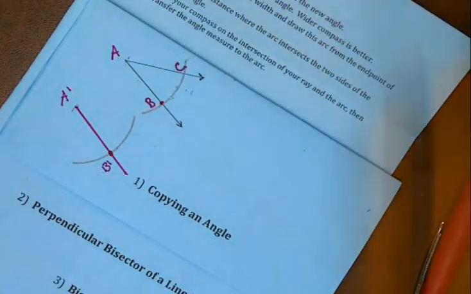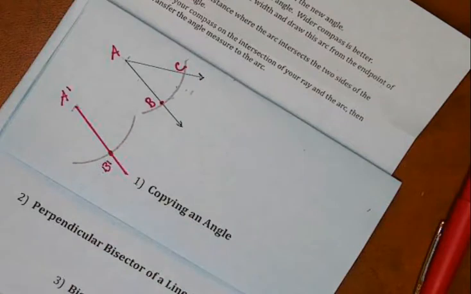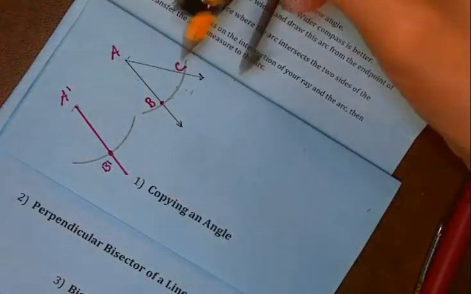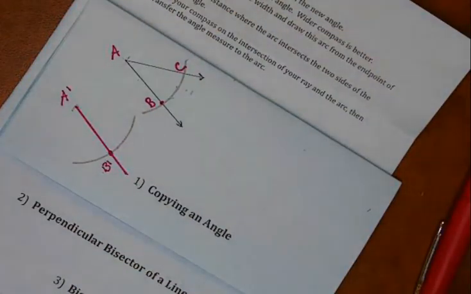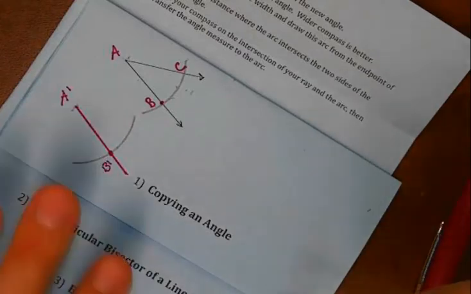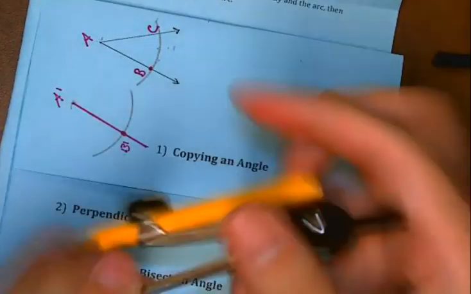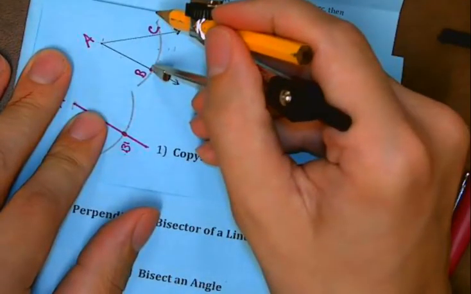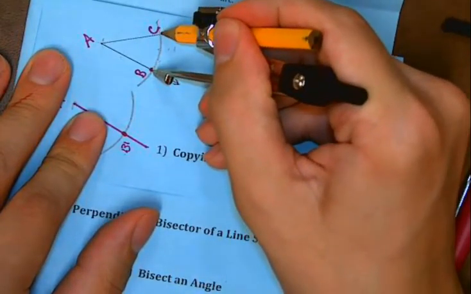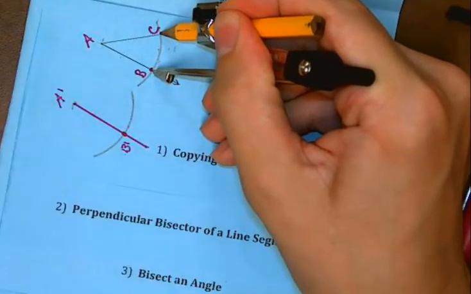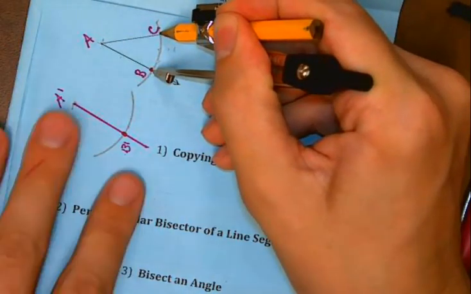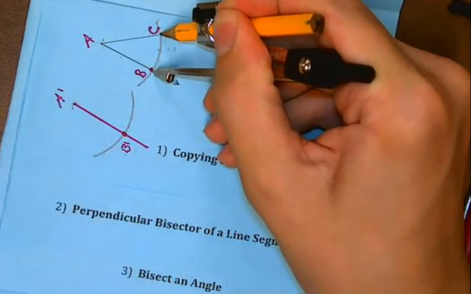What point are we missing now? C. So, in order to get C, C is the trickiest one. You have to measure from B to C. So you have to squish in your compass a little bit. So we have from B to C. Do you guys see how I did that?